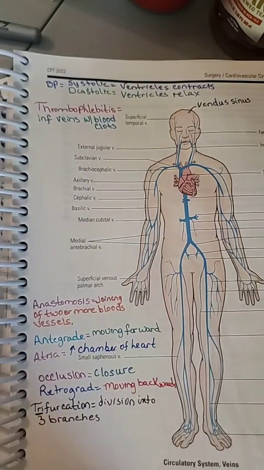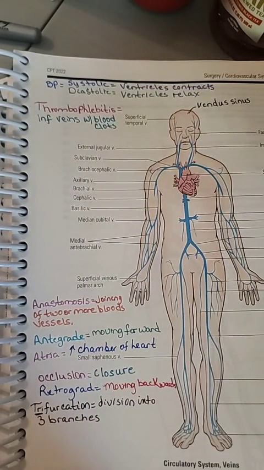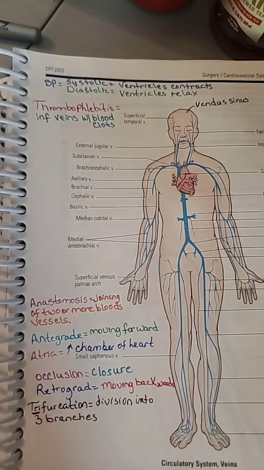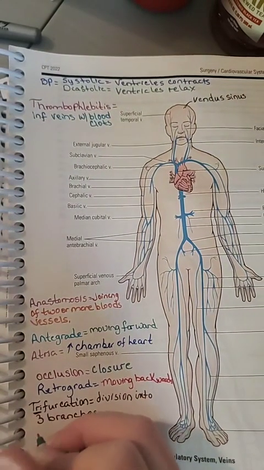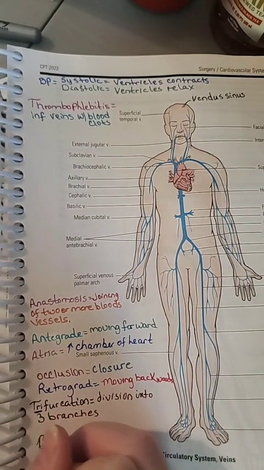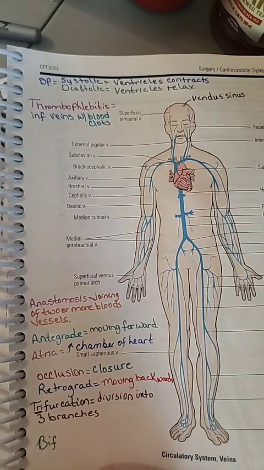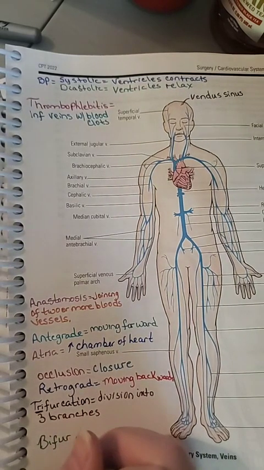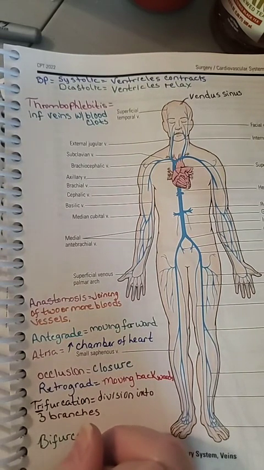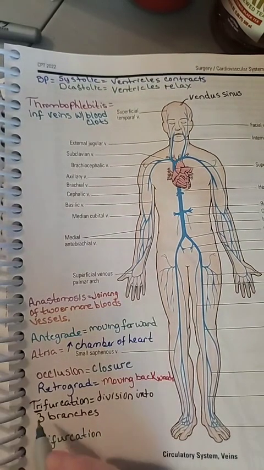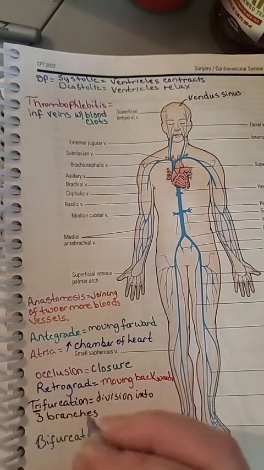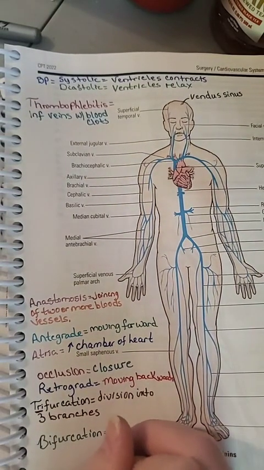Upper chamber of the heart. Bifurcation, whatever this means. It seems like it's beautification, but it's not. It's bifurcation, that goes with this trifurcation. So now we've got bi, which equals dividing into two, right?